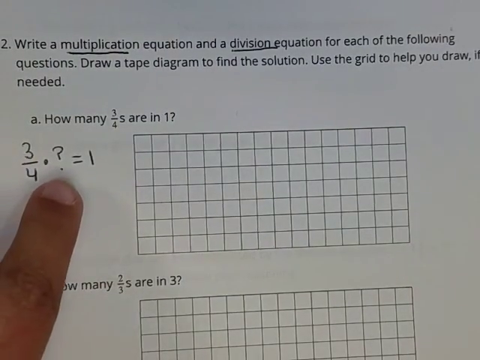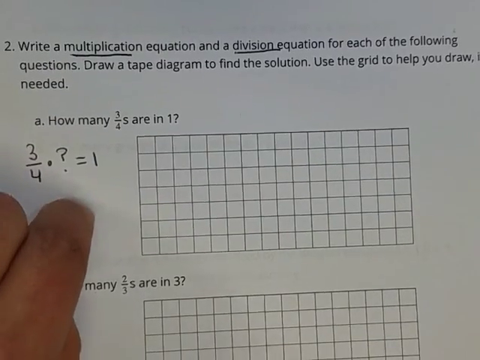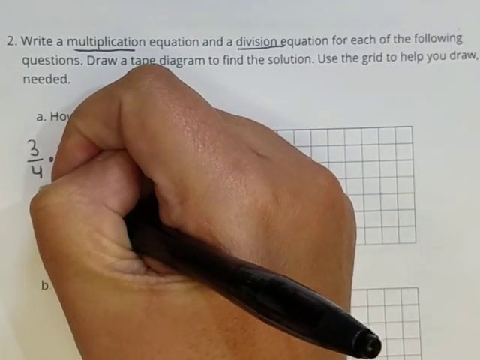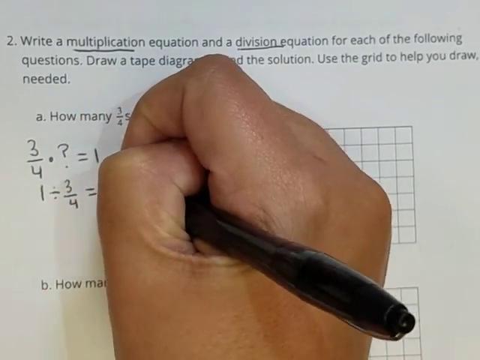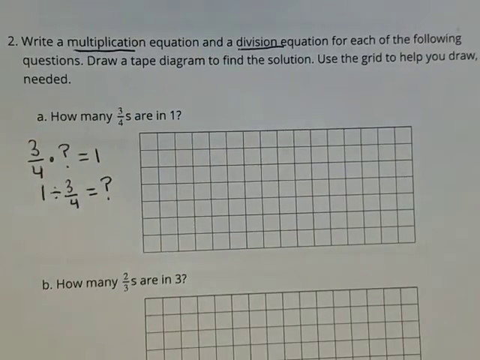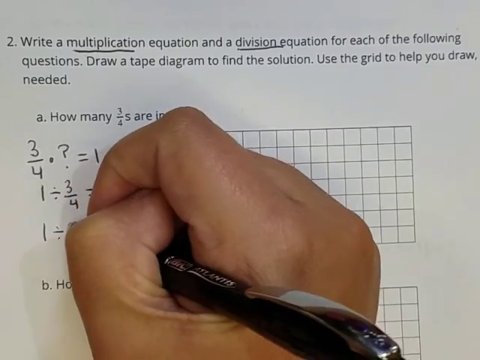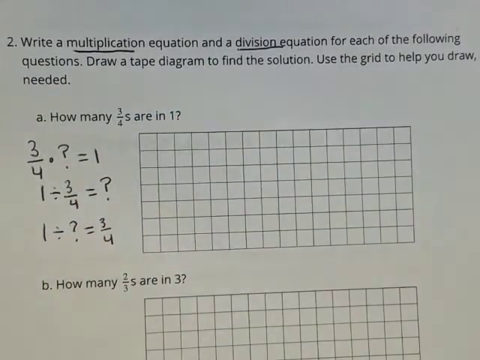Now I know that commutative property lets me move those around. So I could say question mark times 3/4 gives me 1. I'm not going to write it though. All right, another division problem could be this. 1 divided by 3/4 gives me what? Or 1 divided by question mark gives me 3/4. So those are my equations using multiplication and division.